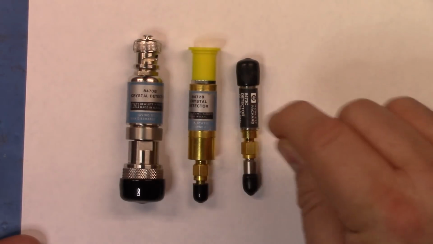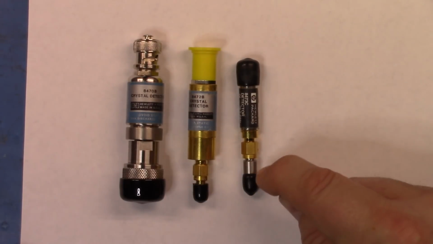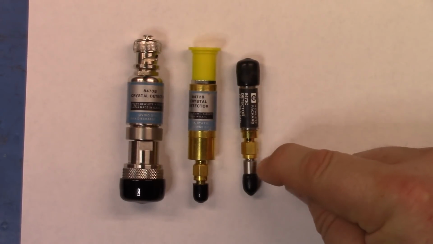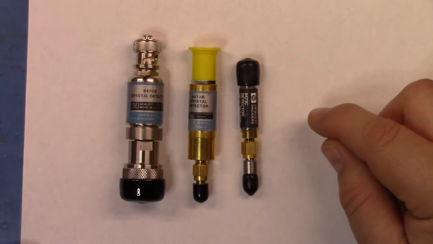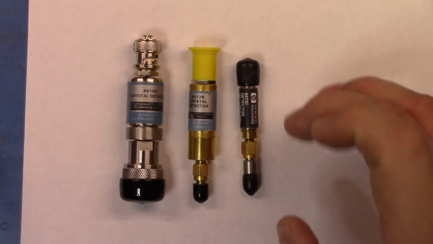So if you're ever using these things, mostly you will have SMA cables. So it's a good idea to have a little saver in the connector there, so that you wear out this saver and you can throw that away and replace it. Anyway, this is a 10 megahertz to 26.5 gig crystal detector.